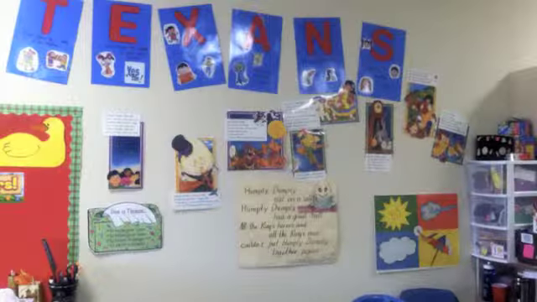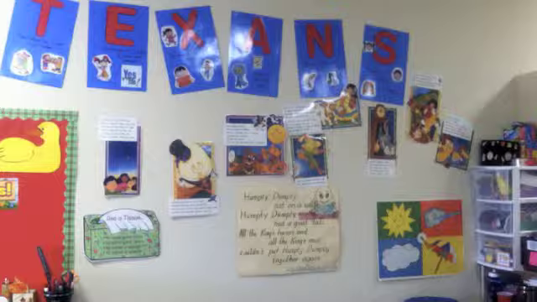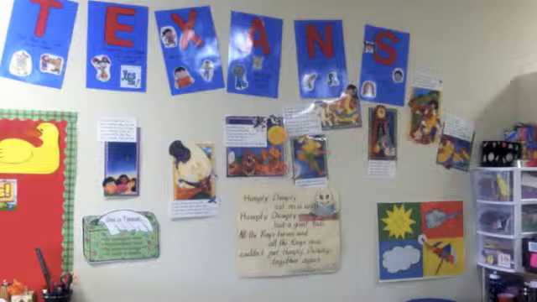The second lesson I taught in the pre-kindergarten classroom involved sequencing Mother Goose rhymes. This is a picture of the Mother Goose wall I helped construct in the classroom. I read the Mother Goose rhyme Hey Diddle Diddle to the students before discussing the concept of sequencing.